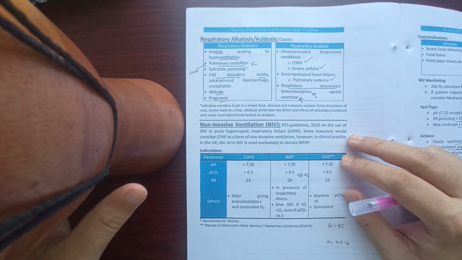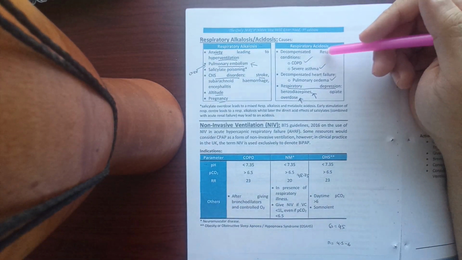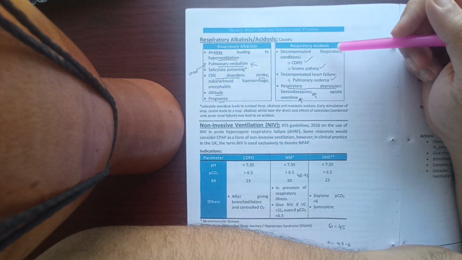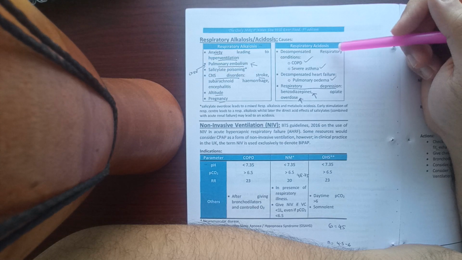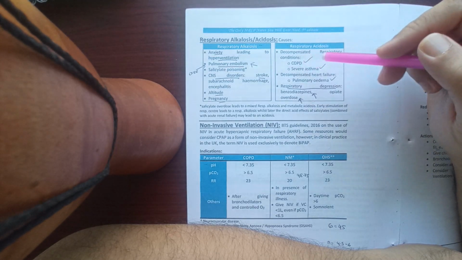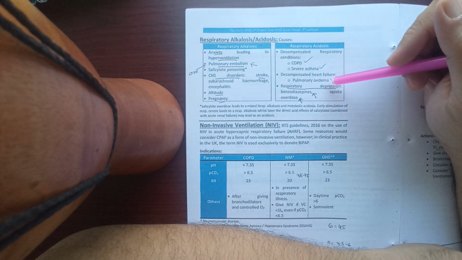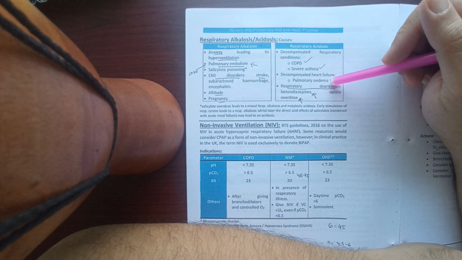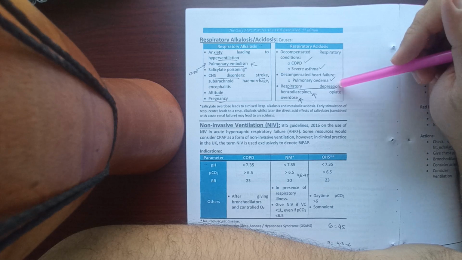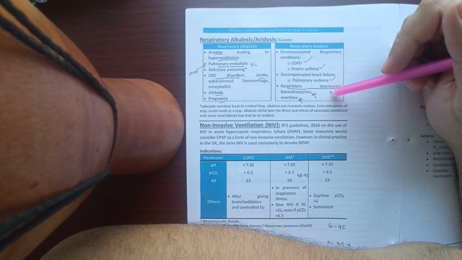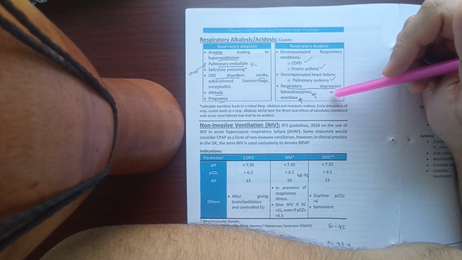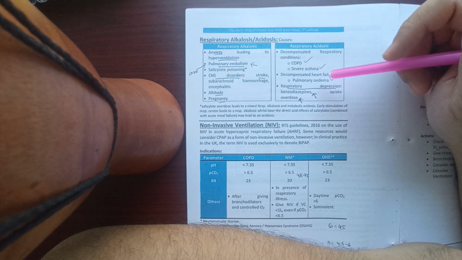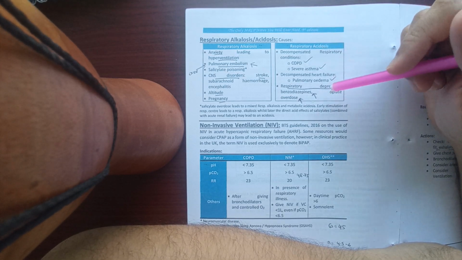Okay, respiratory alkalosis and acidosis. So acidosis first, because this is more common. We see decompensated respiratory conditions like COPD, severe asthma, decompensated heart failure like pulmonary edema. All these things you will see in respiratory acidosis. Respiratory depression, such as benzodiazepine and opiate overdose, can also cause respiratory acidosis.